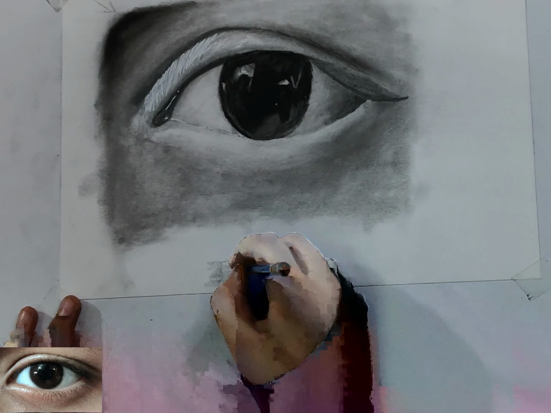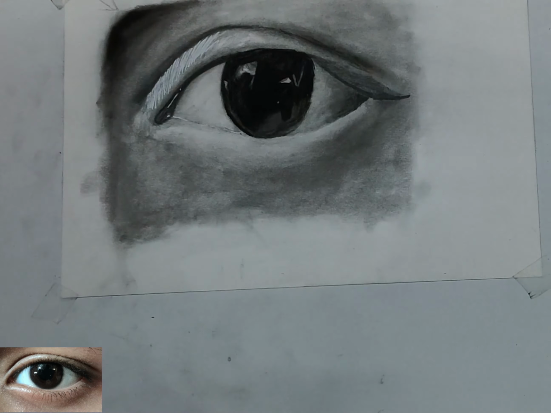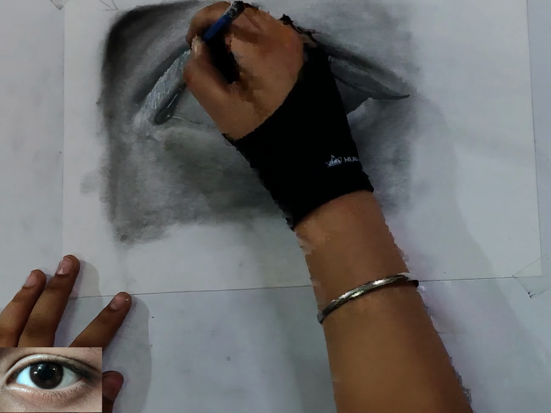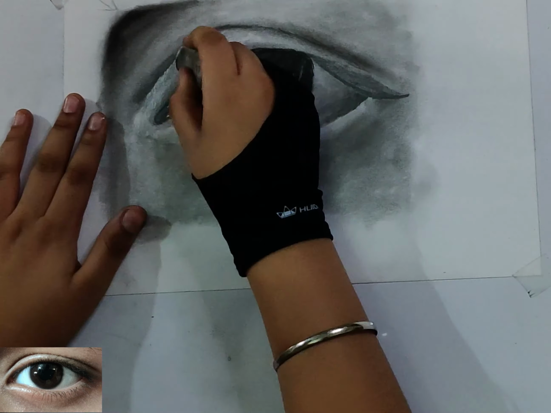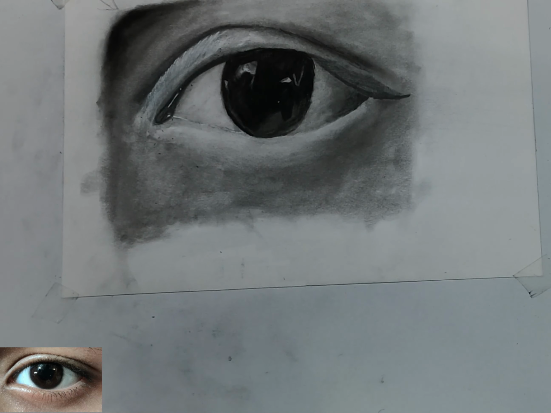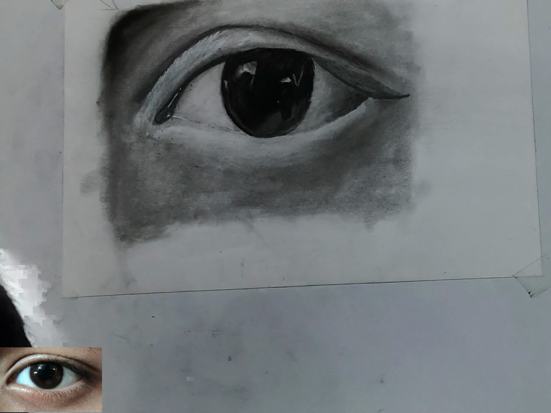So now I'm adding the textures. What I'm doing basically is that I'm adding lines with the Jelly Roll pen and then I'm scribbling around it with my pencil. Before I did the opposite, here I'm doing this technique, but still I really struggled a lot with this.